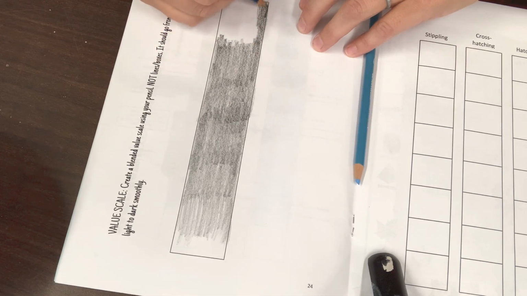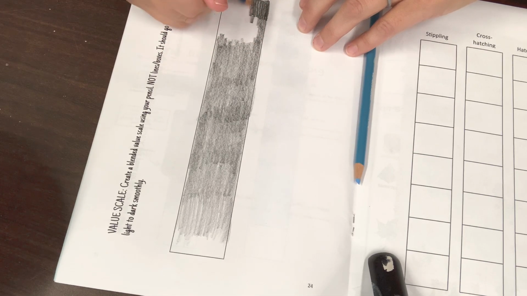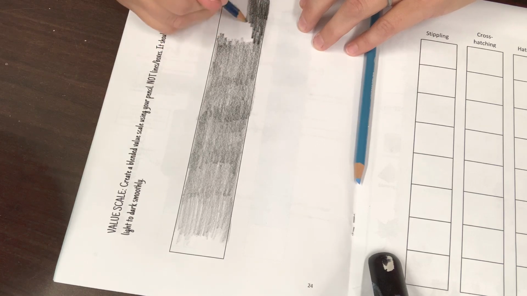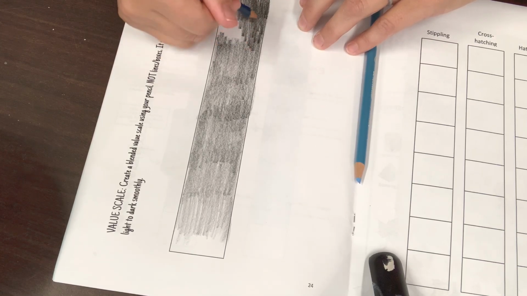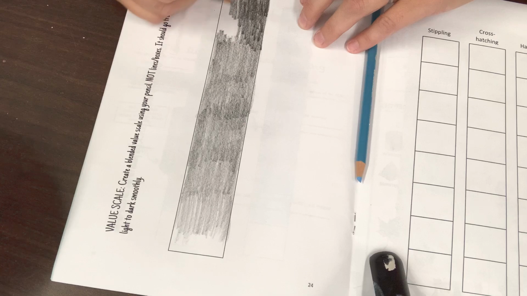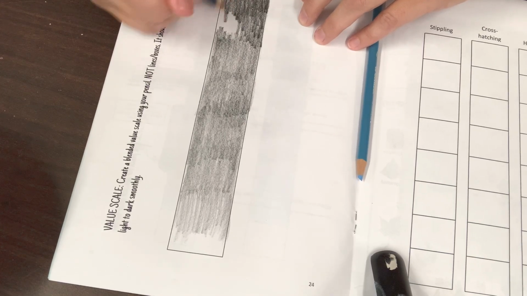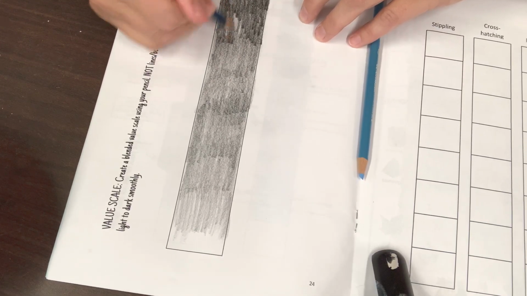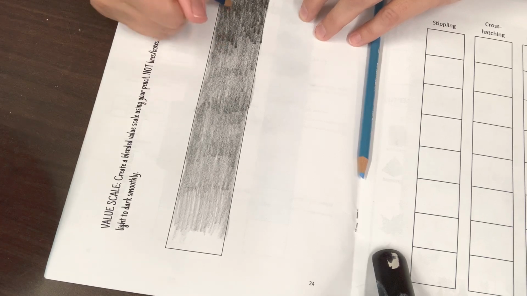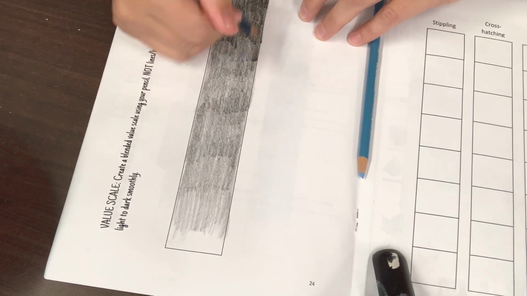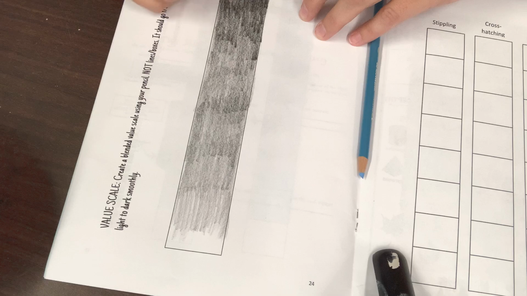Down here again is going to be super, super dark, so I'm going to start putting a little bit more pressure on my pencil. It also does not matter for this one what end is dark and what end is light, as long as you do either or. Okay, so I'm just going to keep going. Down here I can get it even darker.